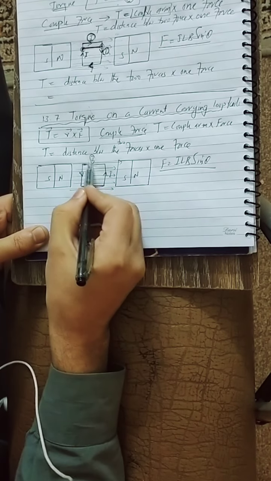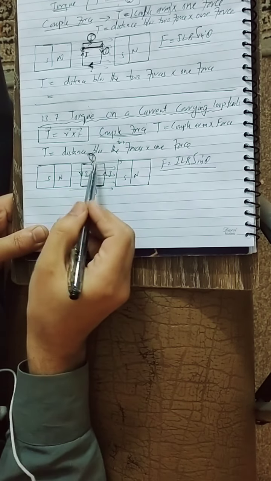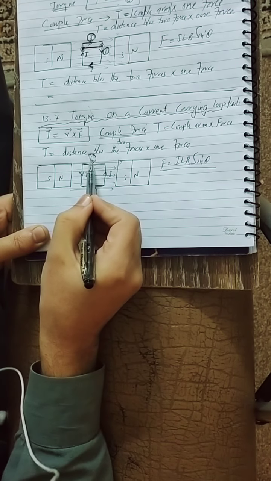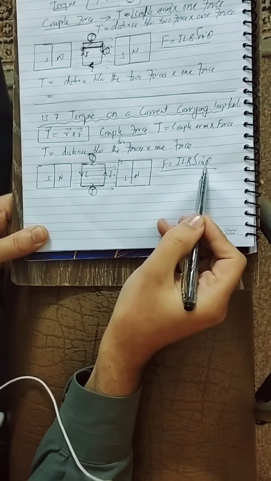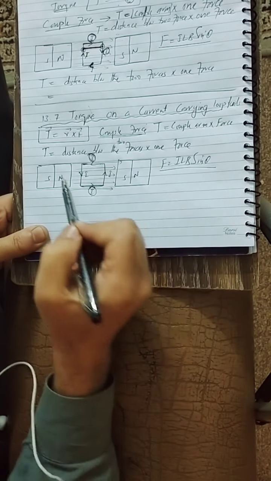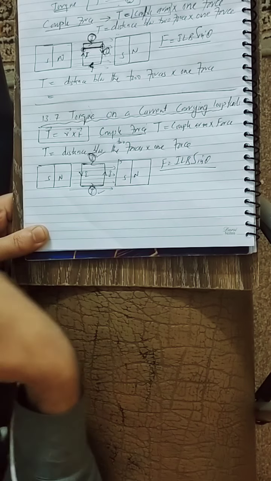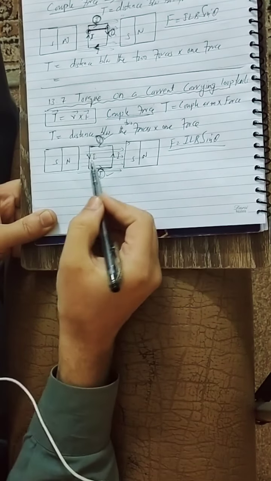Look at this other current. It is moving towards left and the field is towards right, so it makes an angle of 180 degrees. Sine 180 is 0, so the magnetic force is 0. So magnetic force is not acting on these two sides, and it acts at the other two sides.